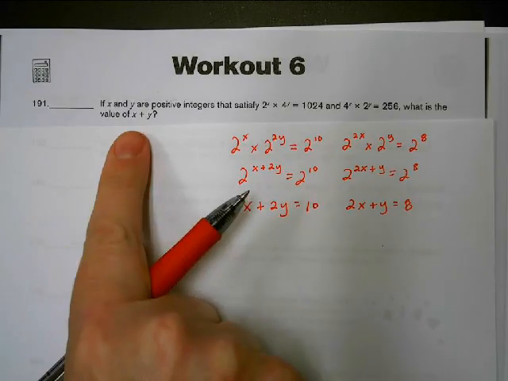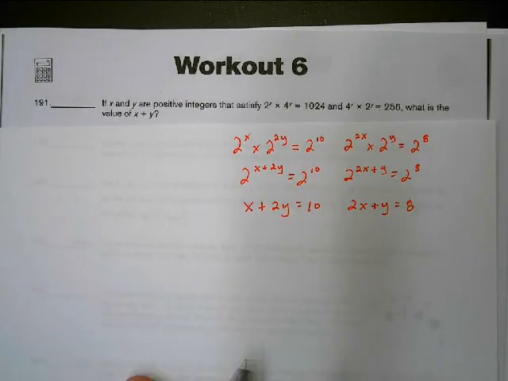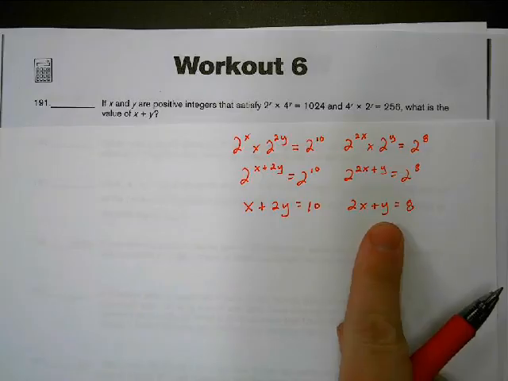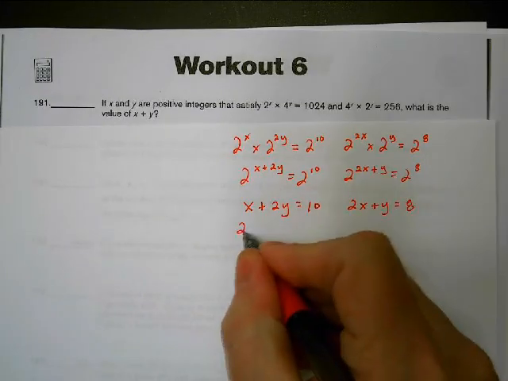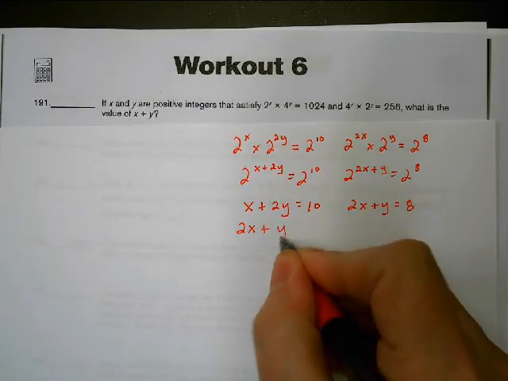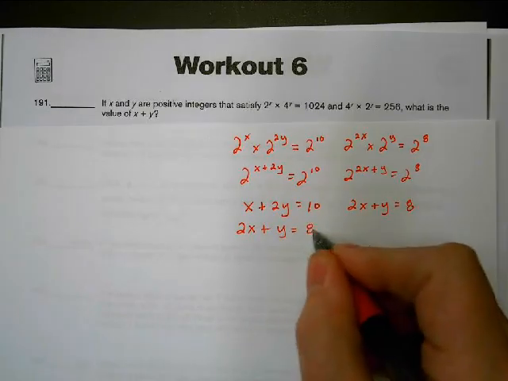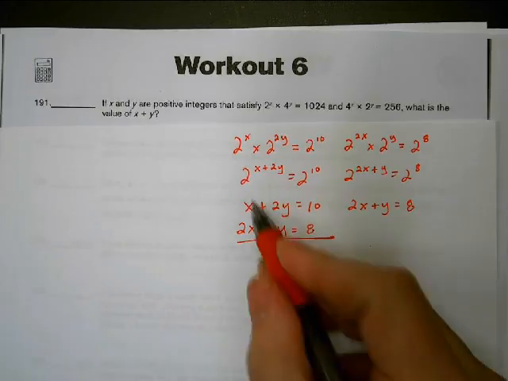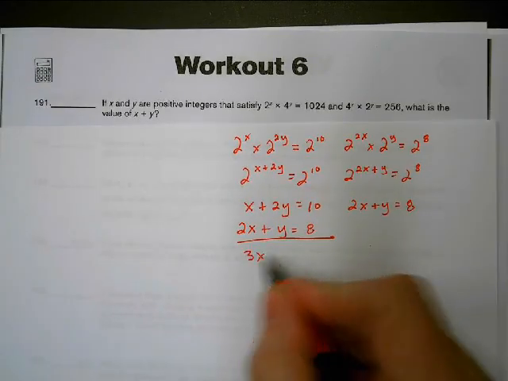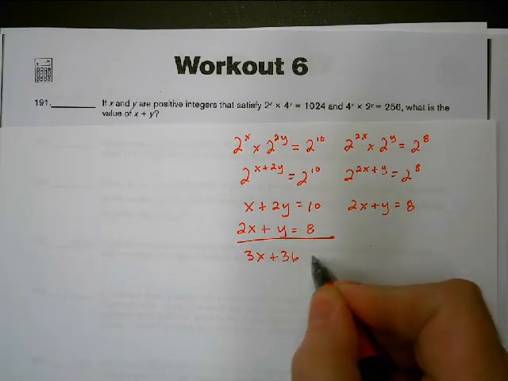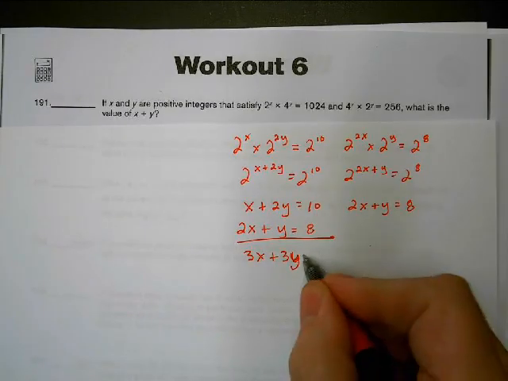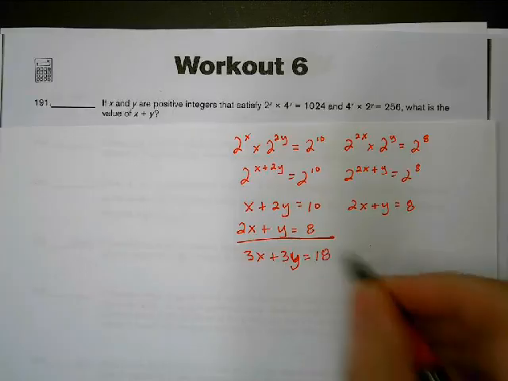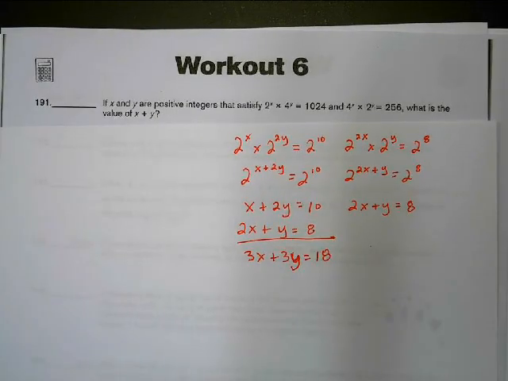All right, I want to find out what x plus y is, and I notice something going on here. If I stack these two equations together and add them, I end up with 3x plus 3y. Why did I write 36? 3y, well, I was thinking of the answer, equals 18. So I've just added those two equations together.